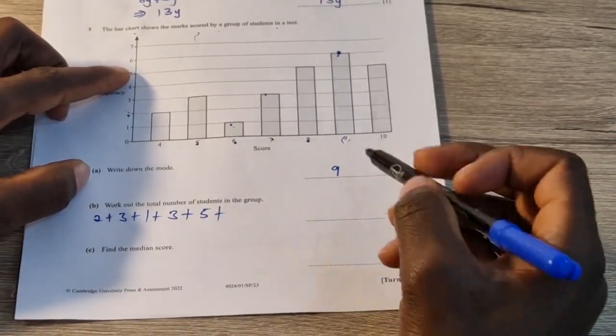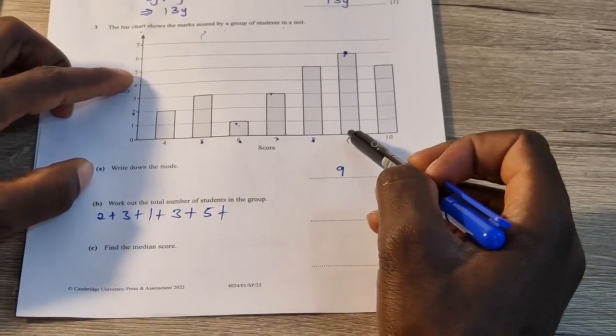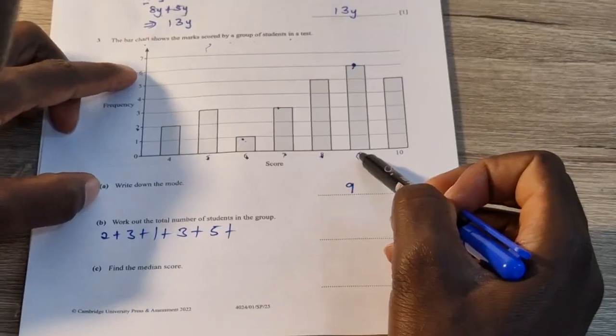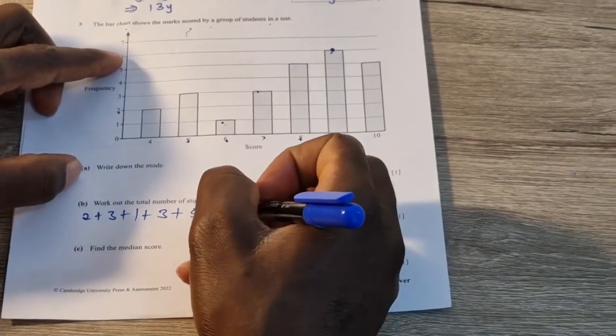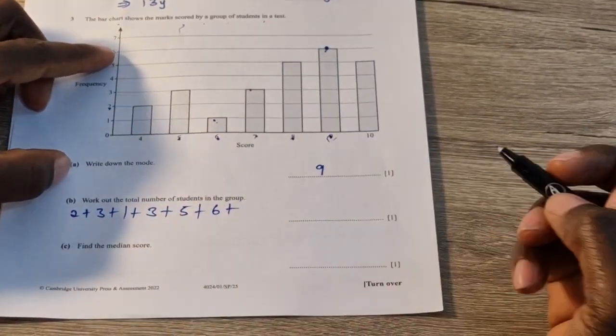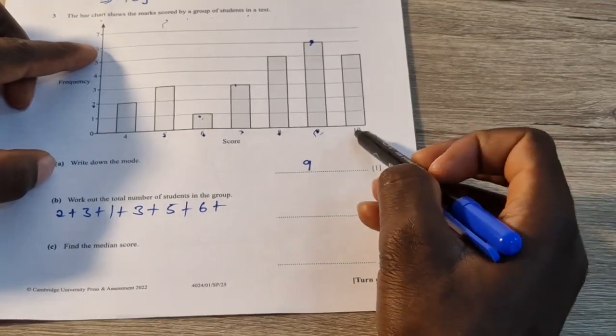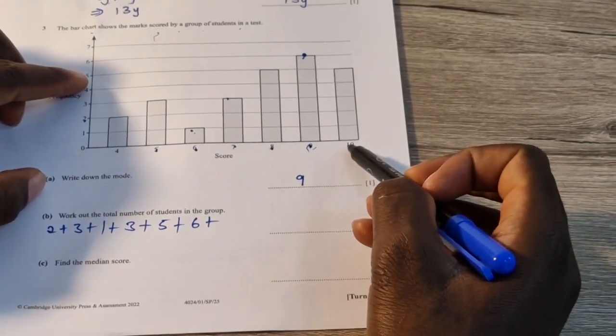Then the students who got 9, they are 6, plus the students who got 10 marks, they are also 5.